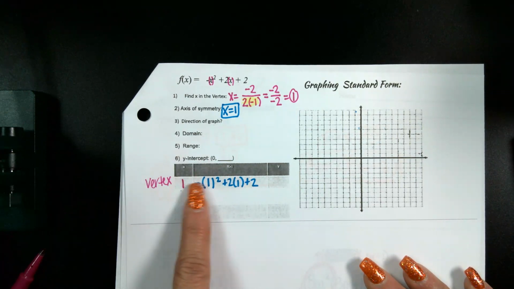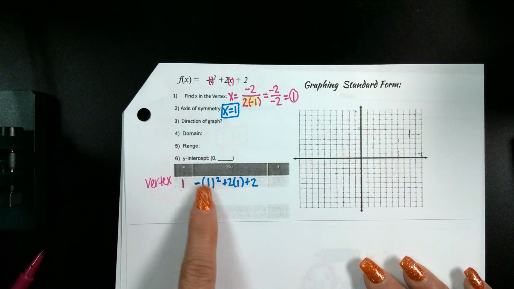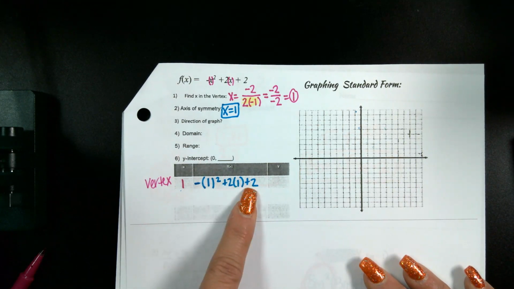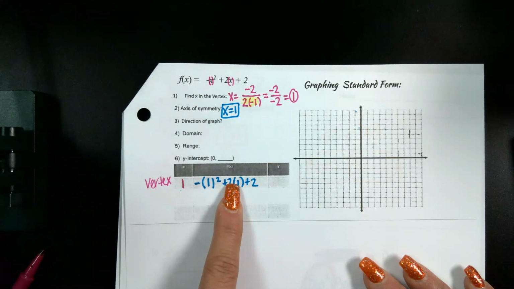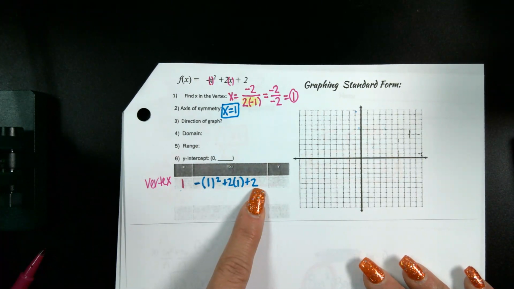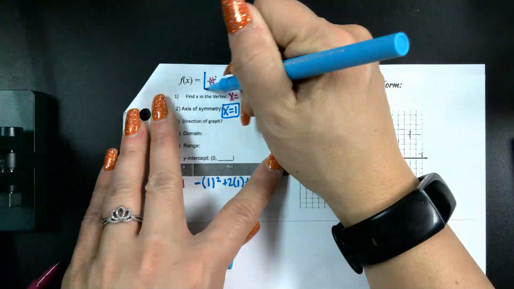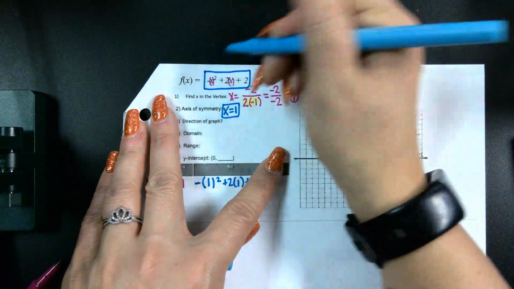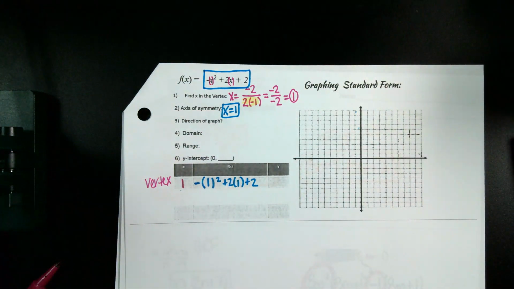It was -x squared, so the x goes inside the parentheses. Then it was +2x, so again, I replaced the x with a 1, and then there was a +2 at the end. It's right up here, you guys. That is the original. So all I did was I rewrote it. I just plugged in a number. So type that into your calculator, and that'll give you your y coordinate of your vertex.